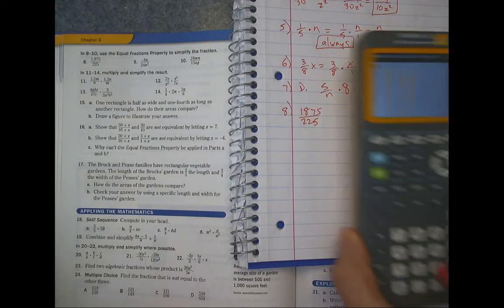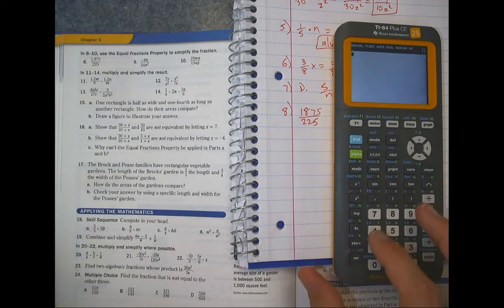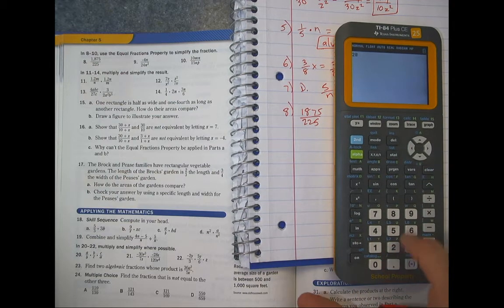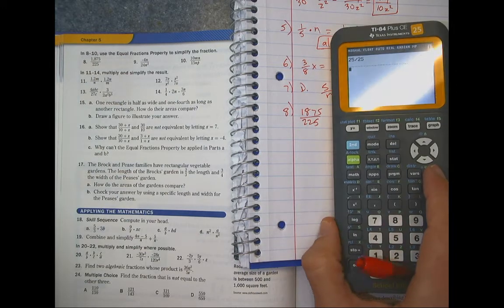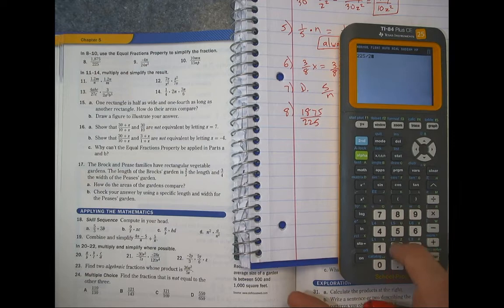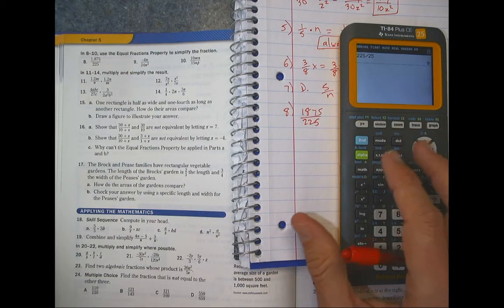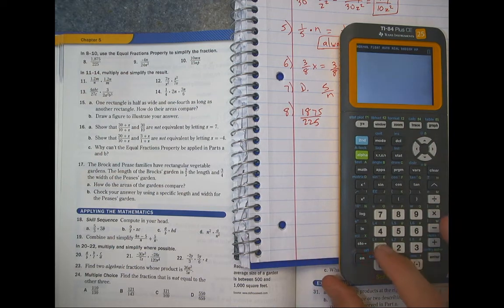So in the past, we would just try numbers until they both worked. So we would do 1875 divided by 25. Okay, that worked. So 225 divided by 25. Okay, that worked. So if it worked for both, now I can go ahead and divide by 25. If I wanted to try 75, I could try that.